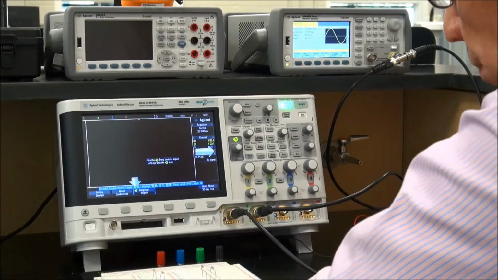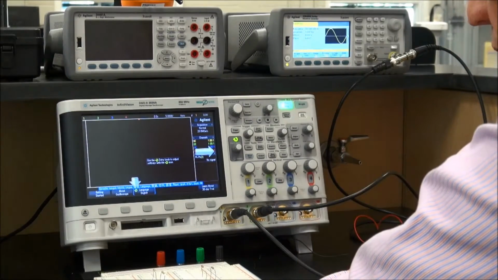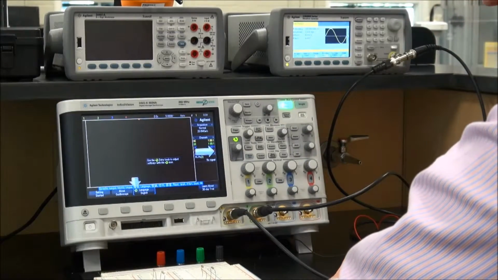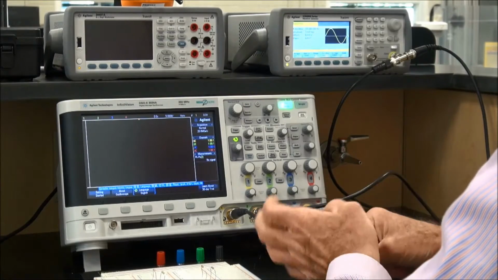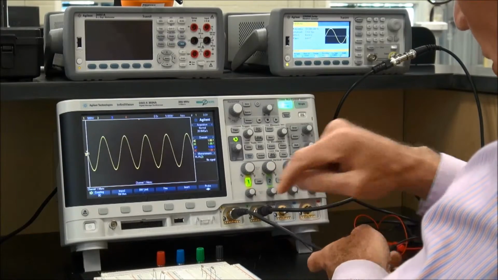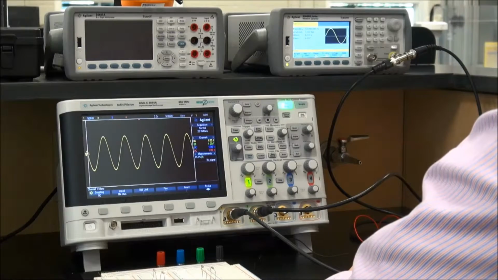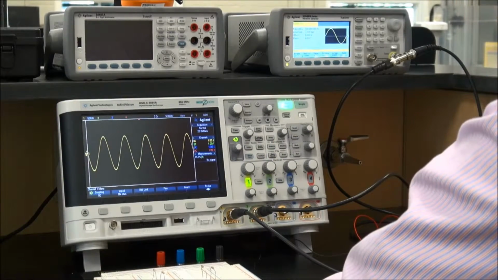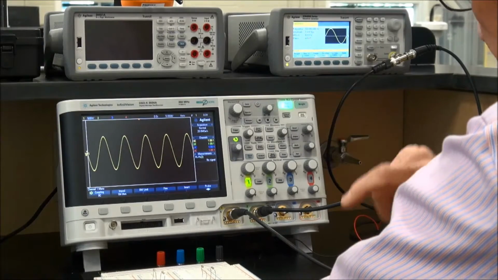Notice it comes up with some questions here. The language is English we'll be using. It asks questions about the oscilloscope or getting started, some help files. We're just going to start right out by looking at what our sine wave is. I'm just going to push this number 1 here to turn the input signal on, and I see that a sine wave appears. Now let's take a look at what these various knobs and buttons do.